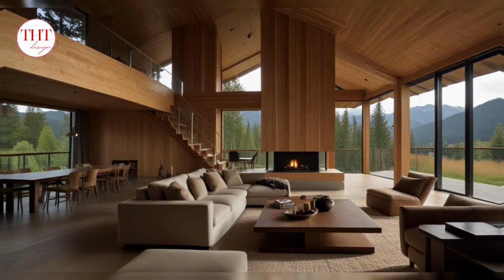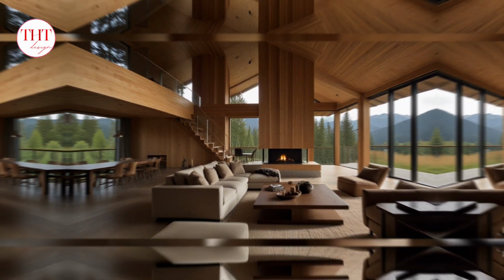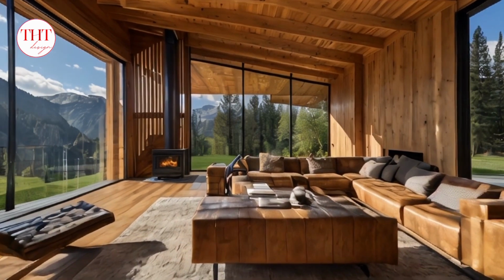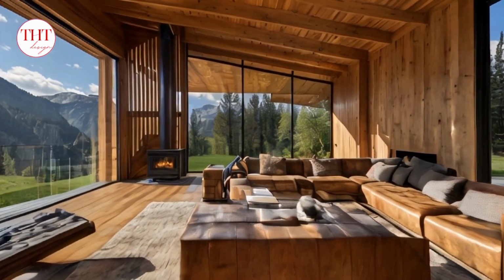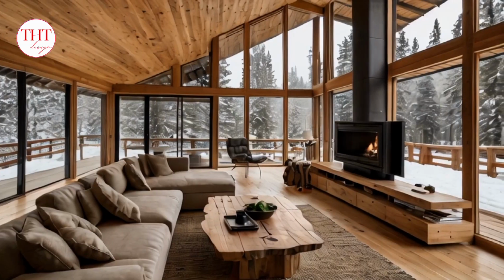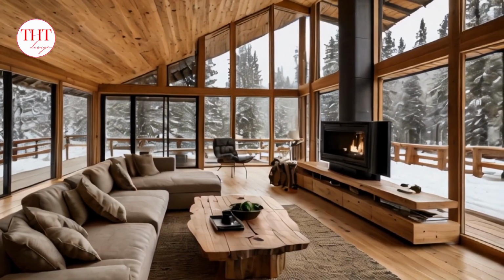Mountain Modernity, a guide to the modern wooden living room in the mountains, nestled amidst towering pines and breathtaking vistas. Your modern wooden mountain home awaits. Step inside the living room, and prepare to be wowed by a design that seamlessly blends contemporary elegance with the rustic charm of the mountains.